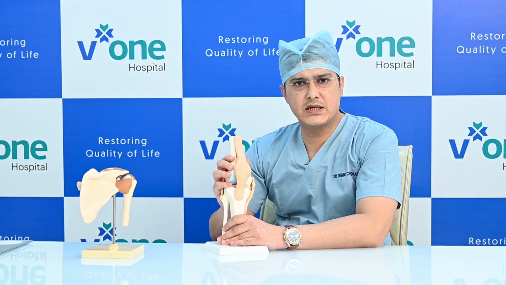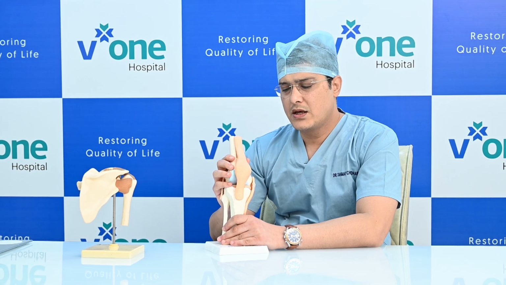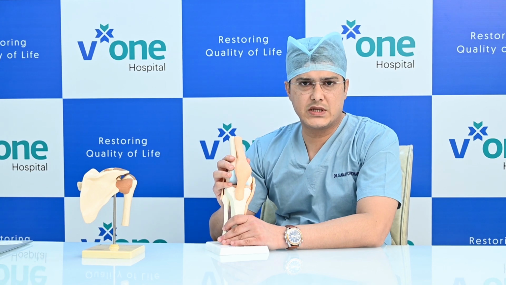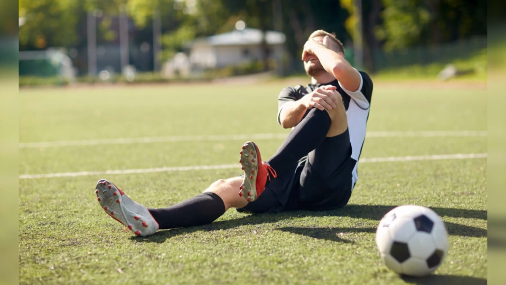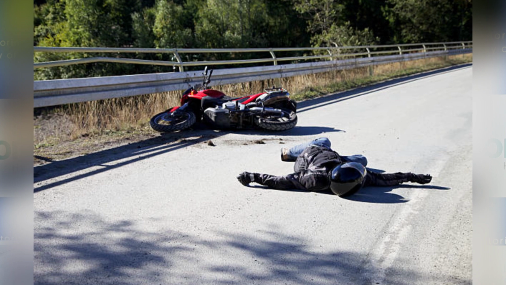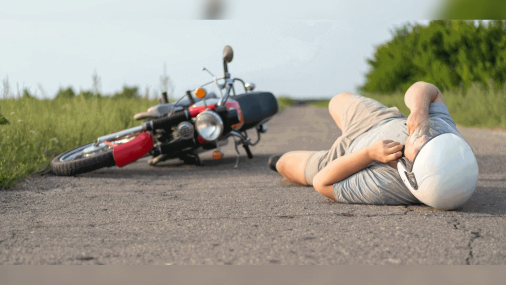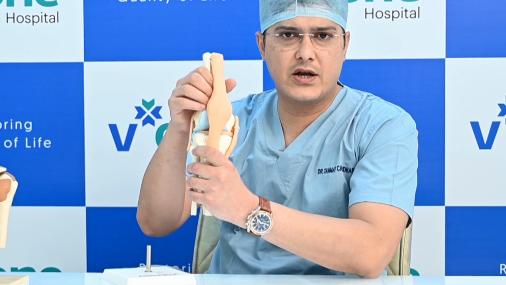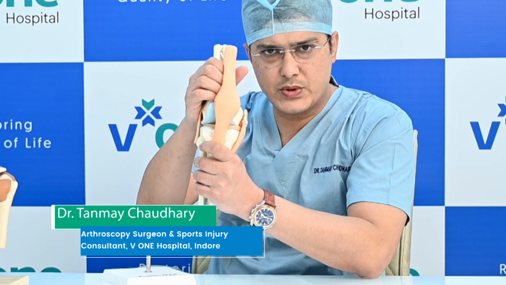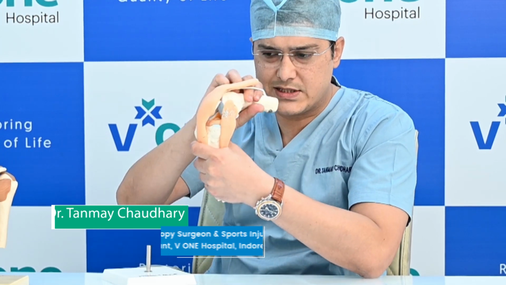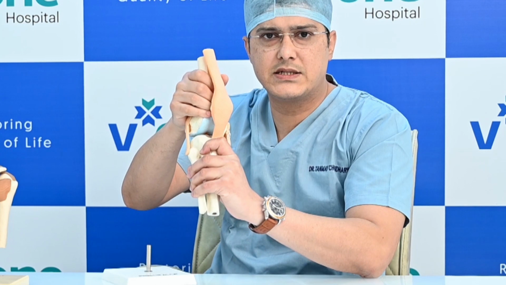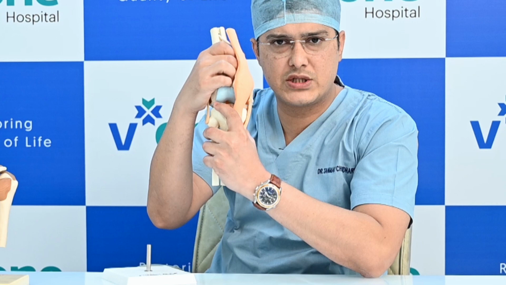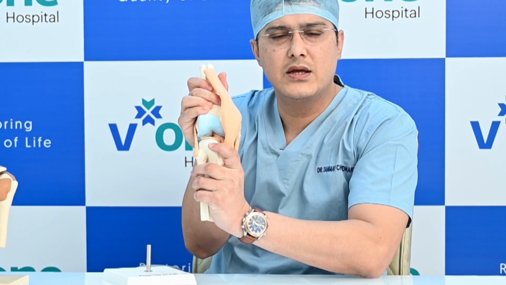Now, as we come to the injuries, the most common injuries of the knee are of the ligaments, either because of twisting while playing sports or because of two-wheeler accidents. When there is a two-wheeler accident, mostly there is a valgus kind of force. When you land, the knee twists like this, or suddenly twists like this, or there is a hyperextension of the knee.